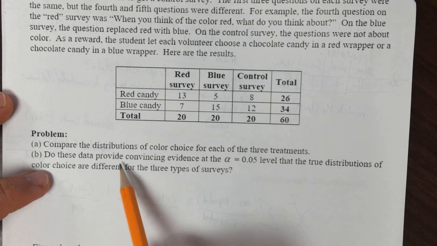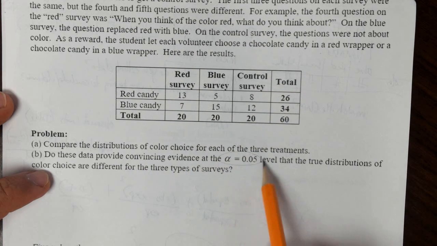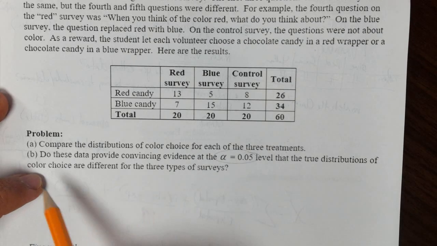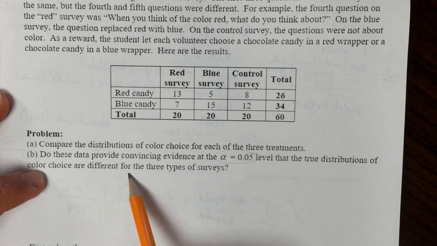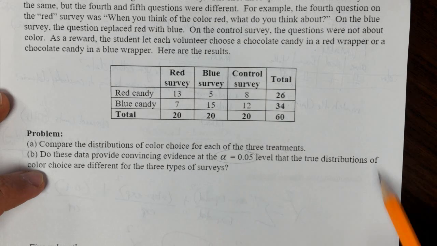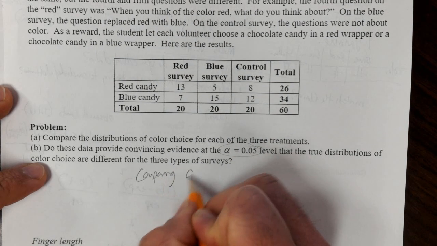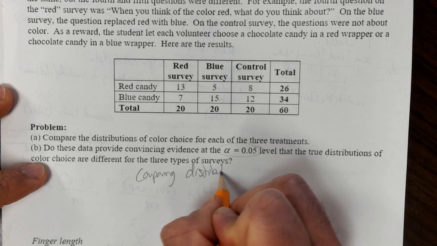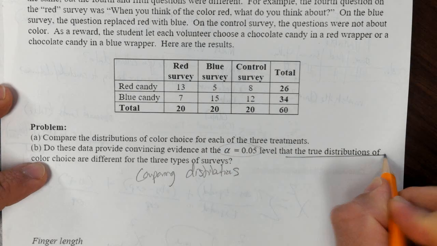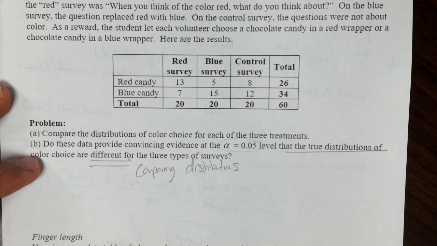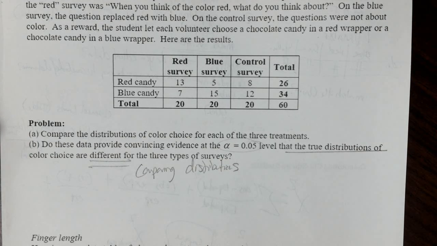Do these data provide convincing evidence at this level that the true distributions of color are different for the three different types? What are we comparing here? We're comparing distributions. Are the distributions different? What's another way to say that?